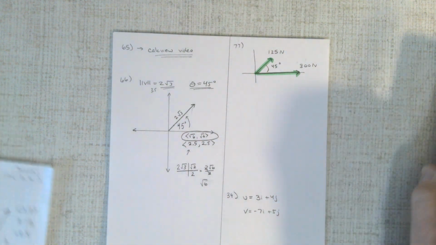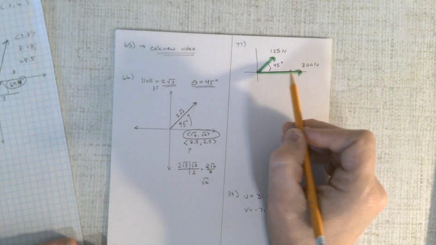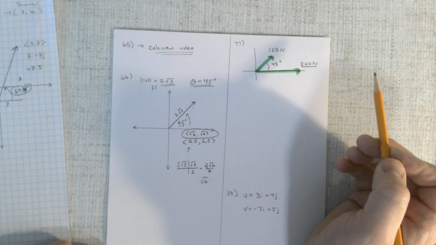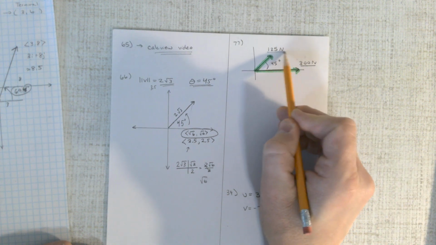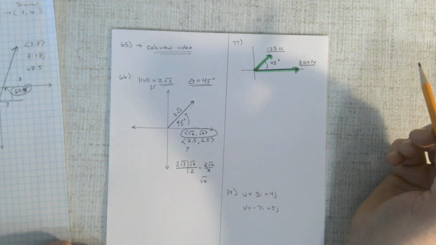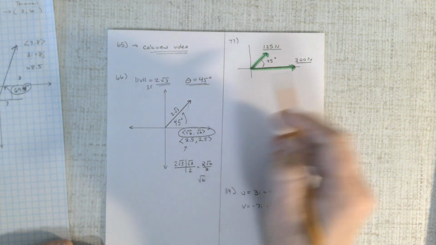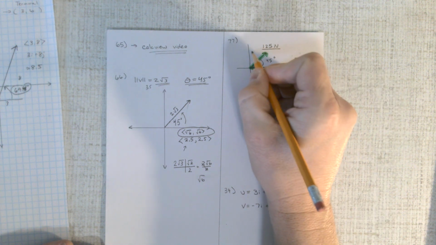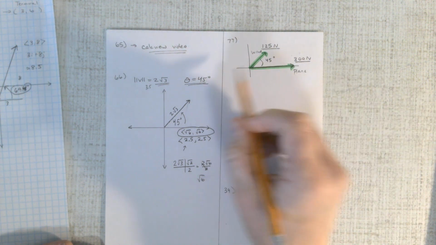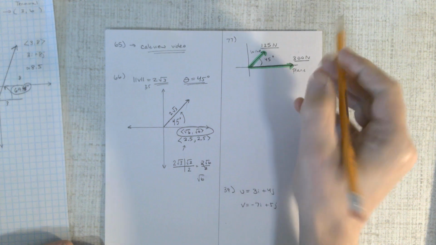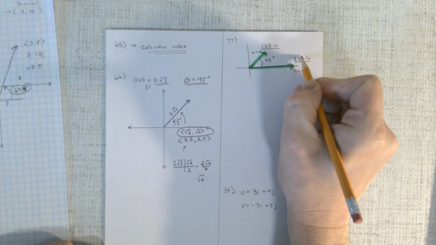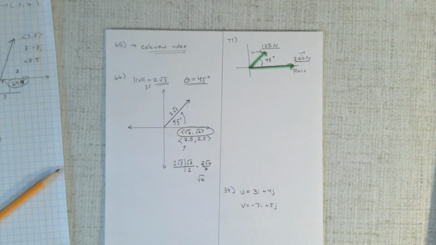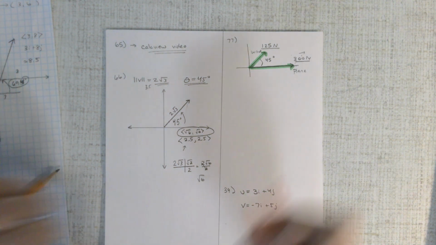Alright, number 77 gets to this problem where we have a vector pulling this way at this amount of force and a vector pulling this way at this amount of force, and there's a 45-degree angle in between them. Well, what you want to see is this is, in our analogy in class, the plane and this is the wind. So what's going to happen if I have a plane going this way and a wind going this way? Well, I'm going to take this wind and redraw it over here, and the wind's going to push the plane, and the plane's going to go out here.